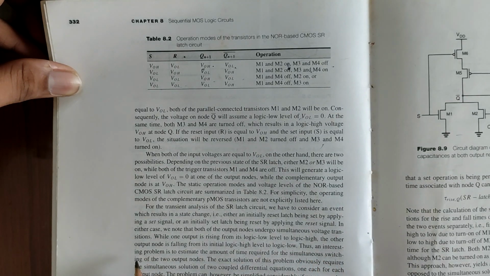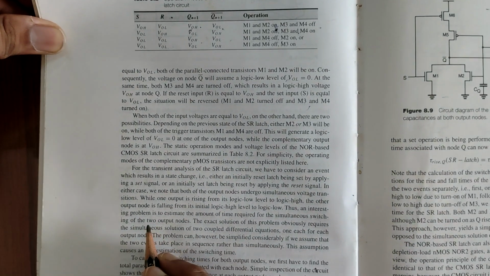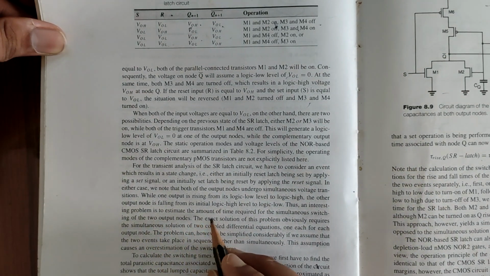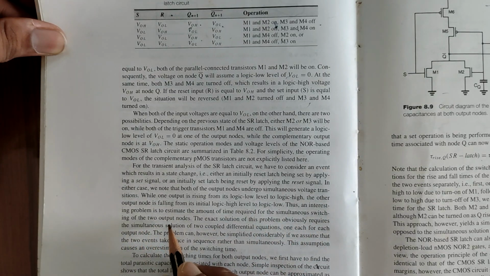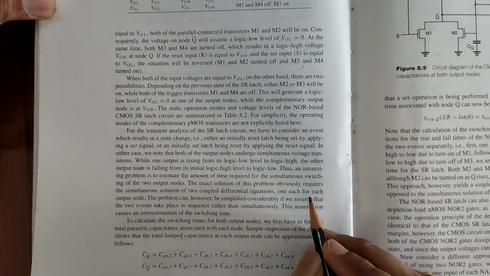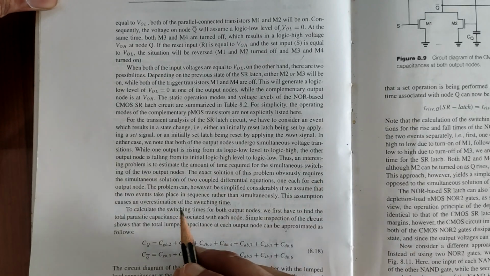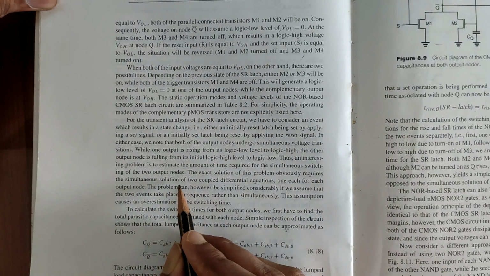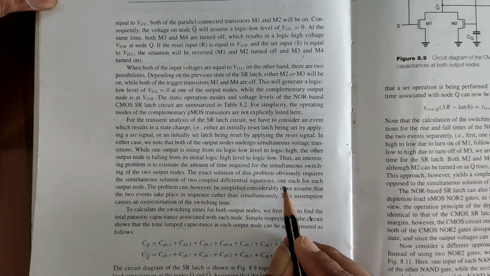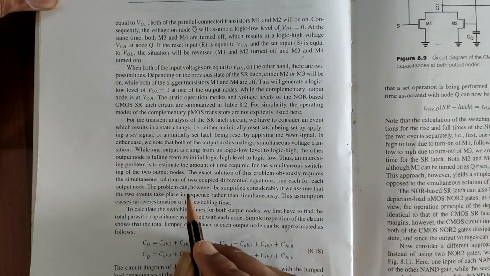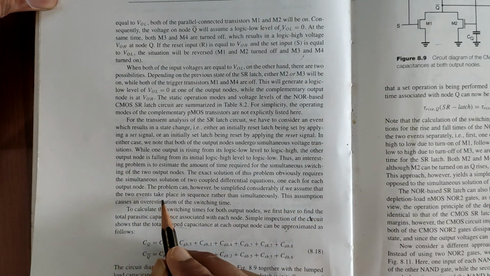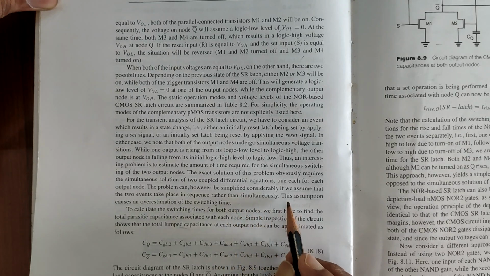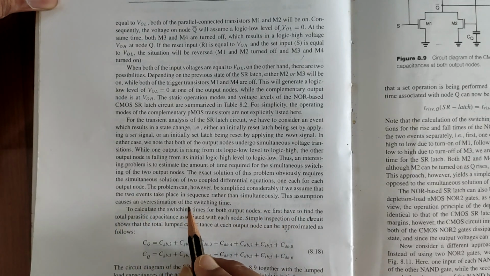Thus, an interesting problem is to establish an amount of time required for the simultaneous switching of the two output nodes. The exact solution of the problem obviously requires the simultaneous solution of two coupled differential equations, one for each output node. The problem can, however, be simplified considerably if we assume that the two events take place in sequence rather than simultaneously. This assumption causes an overestimation of the switching time.